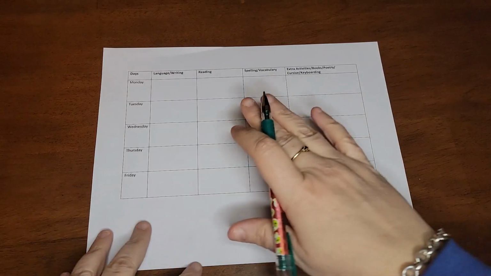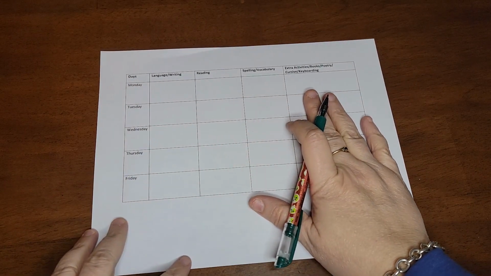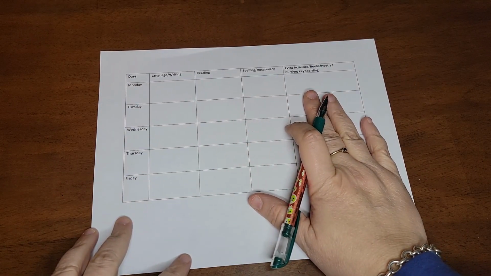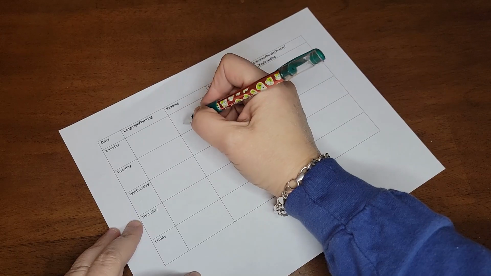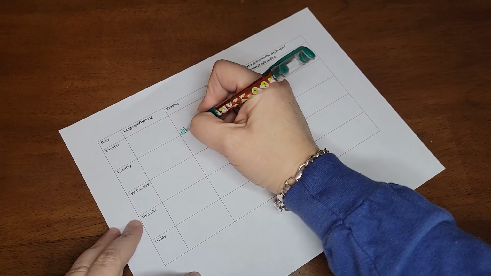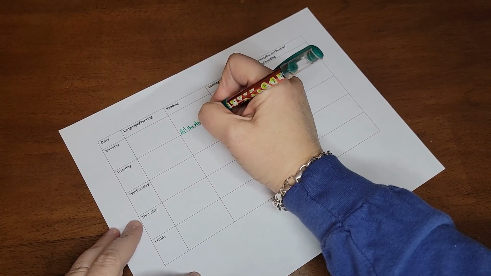So for each day, I'm looking at what we're doing for language, reading, spelling, vocabulary, and then anything extra. So I'm going to go ahead and just really focus on things that I know we're going to do each day. Our current read aloud is All the Answers, and so we'll read that each day.